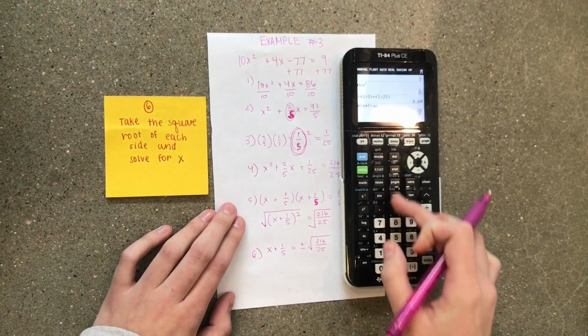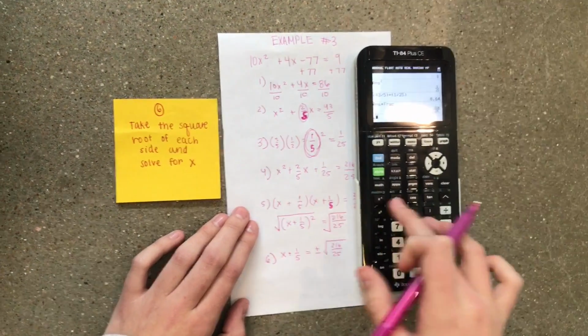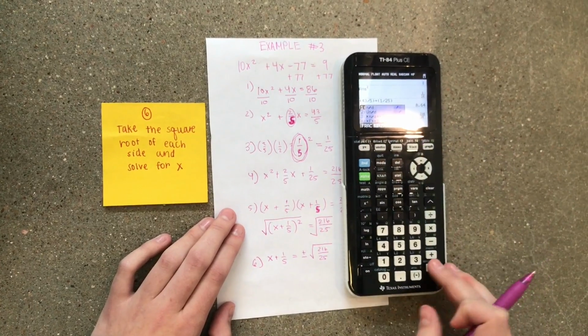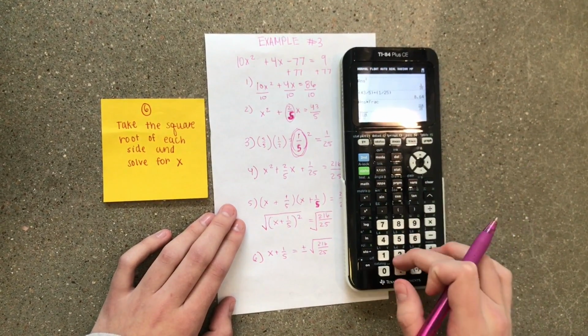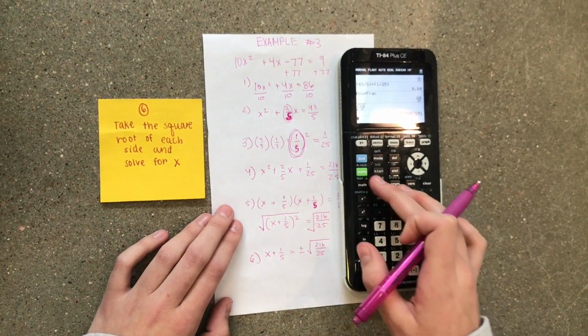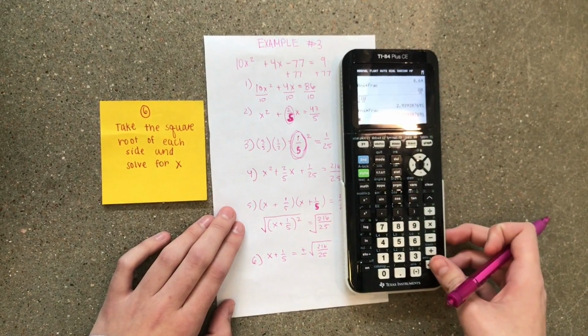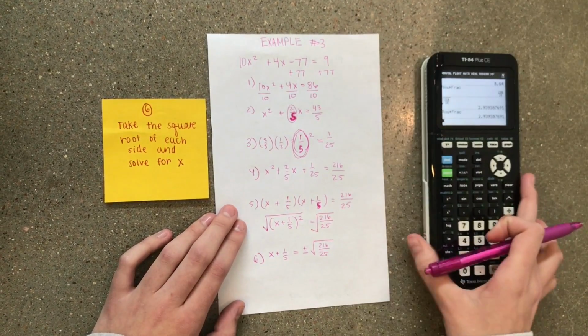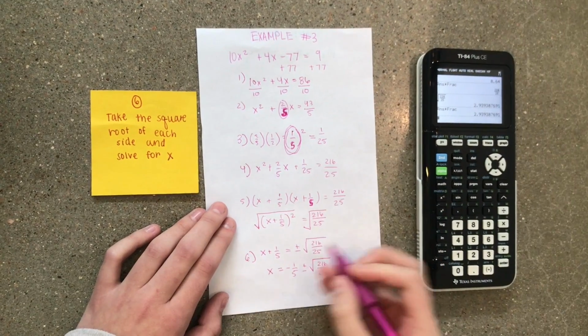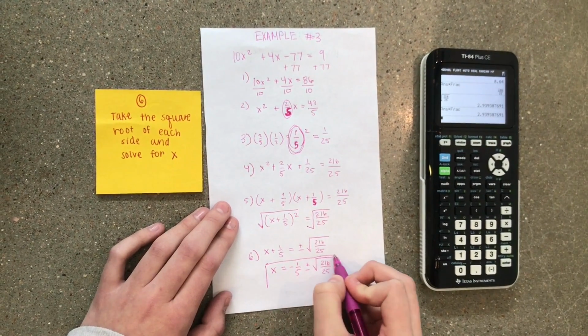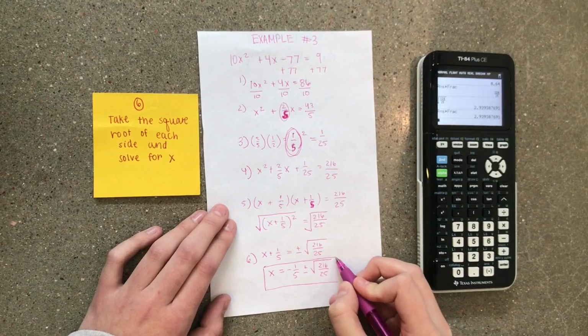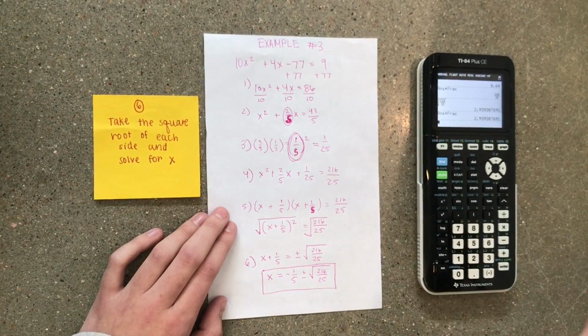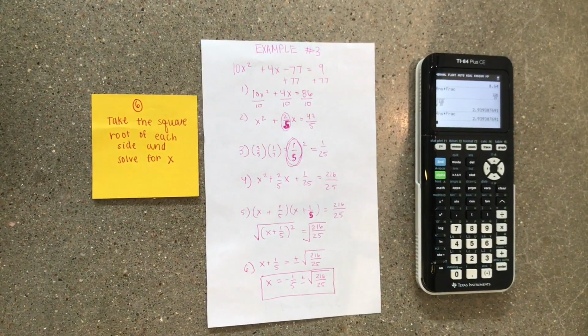And now we're just going to see what the square root of 216/25 is. Okay, so this is our answer. It's not the prettiest, but since we were working with fractions and more advanced coefficients, it turned out to be ugly.